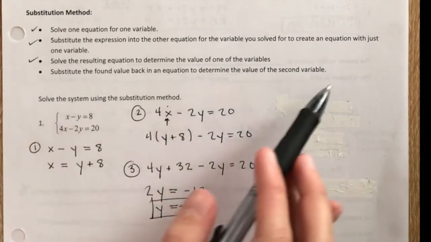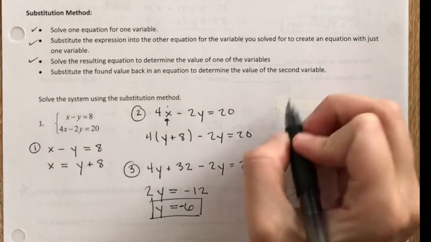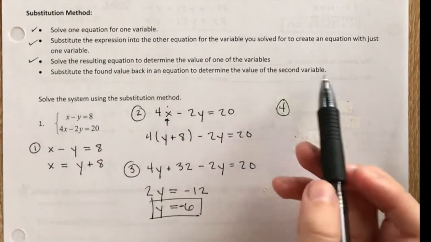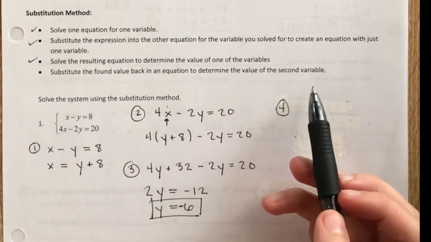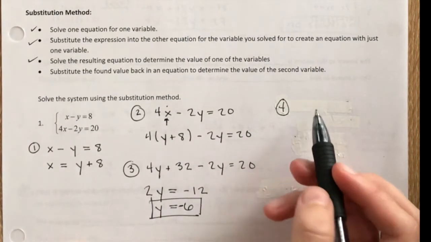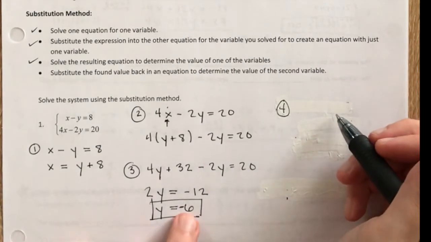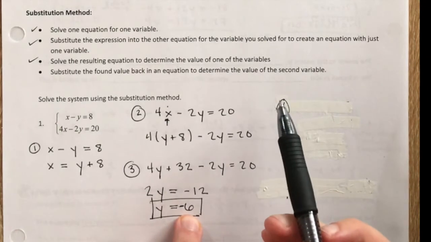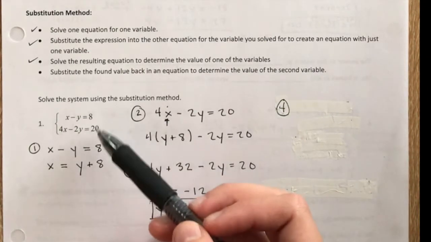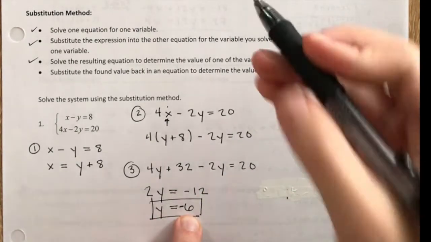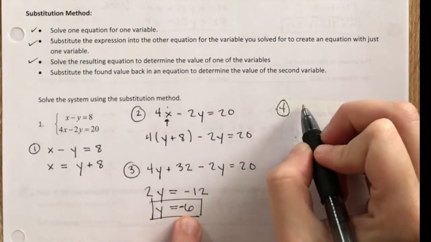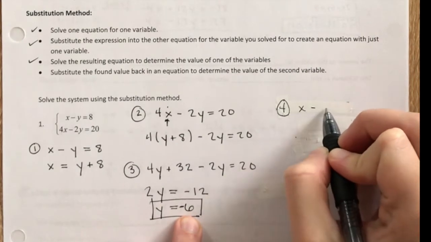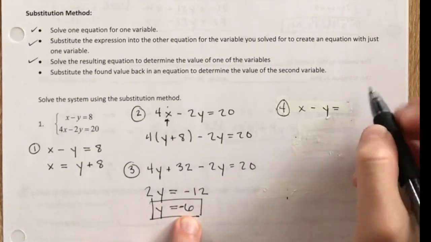We need to do step 4. Substitute the found value back into the equation and determine the value of the second variable. So we need to plug this y equals negative 6 back into either of these equations, right? Both of these have x and y. So let's plug back into the first one because it's simpler. Our first equation is x minus y equals 8.